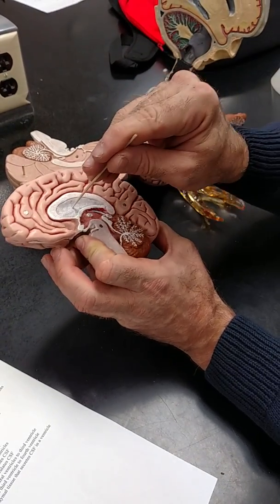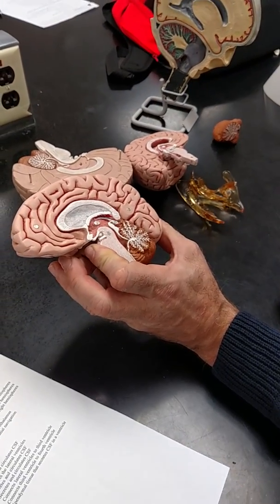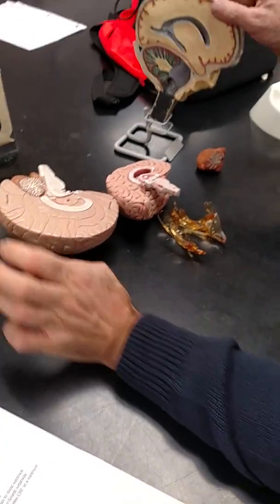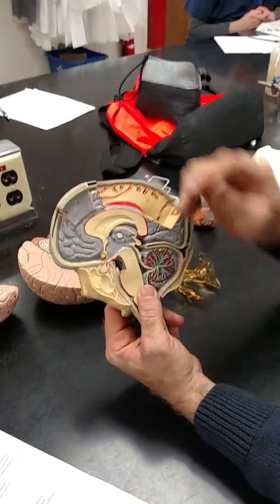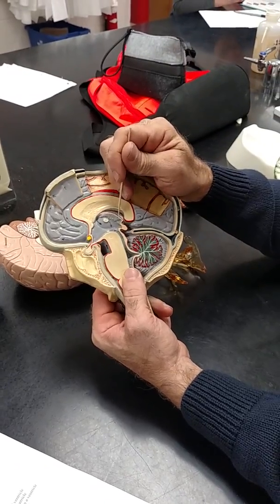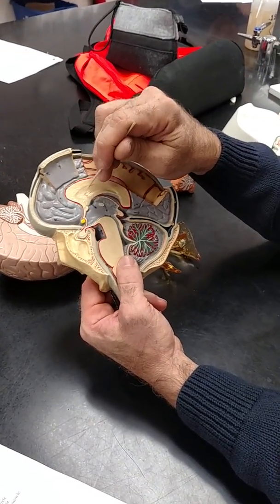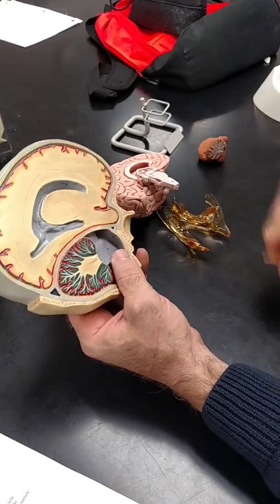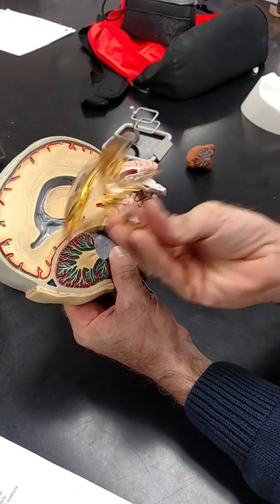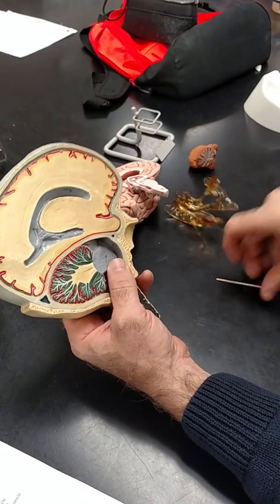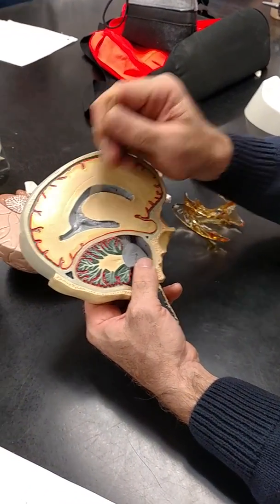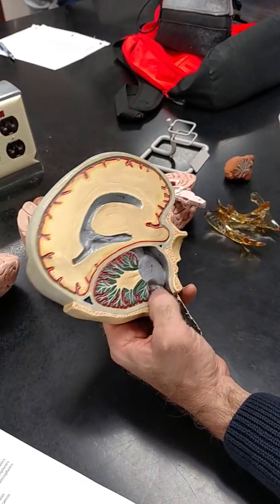If I could stick my stick through that septum pellucidum, I would be in my lateral ventricle and I could see the choroid plexus. Well, I have this, which shows me the choroid plexus of my third ventricle. Here's the septum pellucidum. If I turn it around, here's my lateral ventricle, and it looks like the jaguar you see here. So where's my choroid plexus of my lateral ventricle? Right here. This is where cerebrospinal fluid is made.